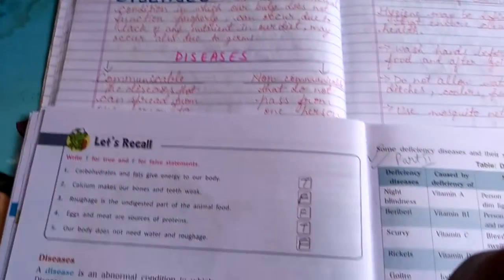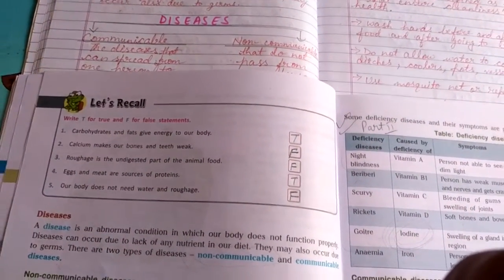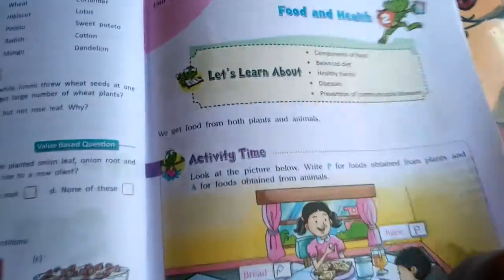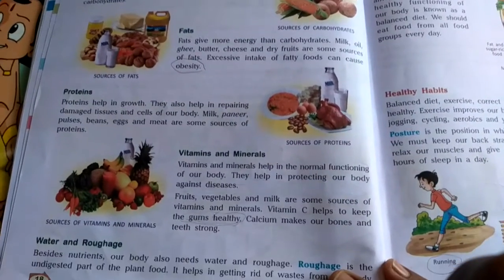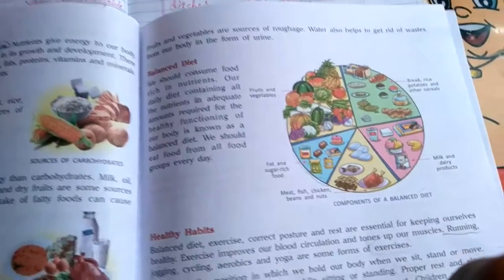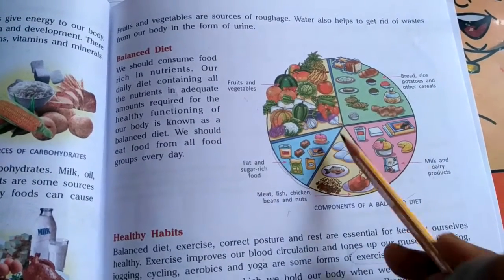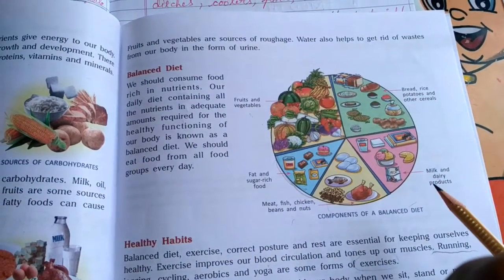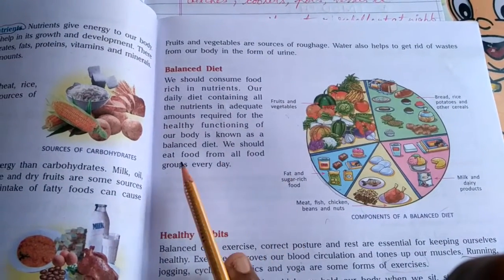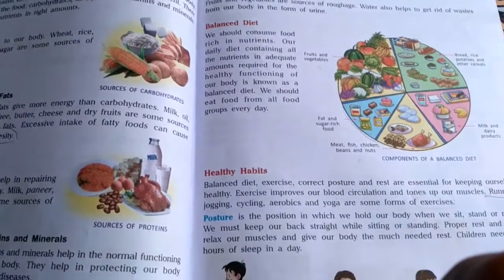In our previous videos, in part 1, we have studied about the importance of food, the important nutrients which are present in the food, that is carbohydrates, fats, proteins, vitamins, minerals, water, roughage, and about balanced diet, that a balanced diet is a diet in which all the required nutrients are present in the right and adequate amount, and it is very much essential for our well-being, for normal functioning of our body.